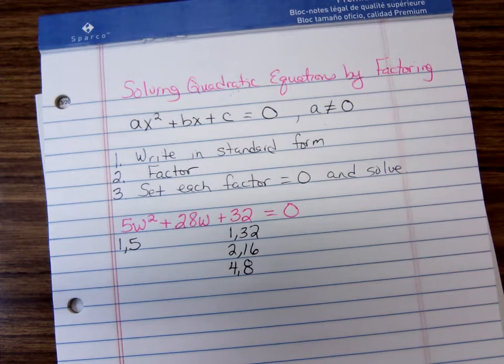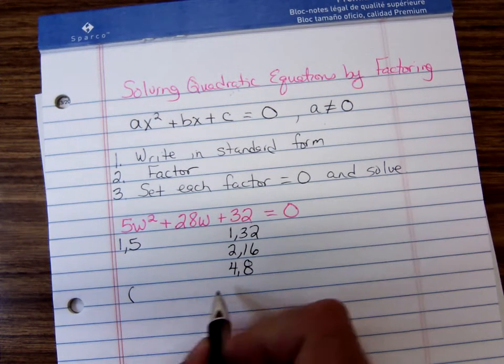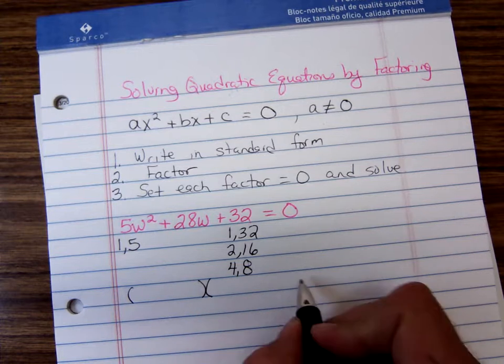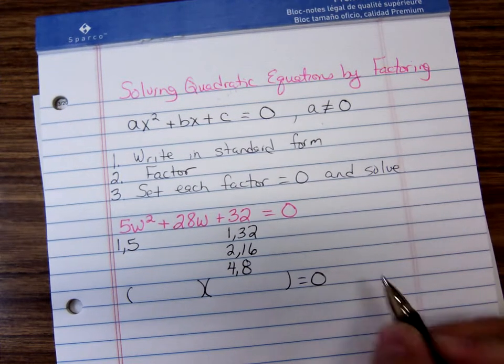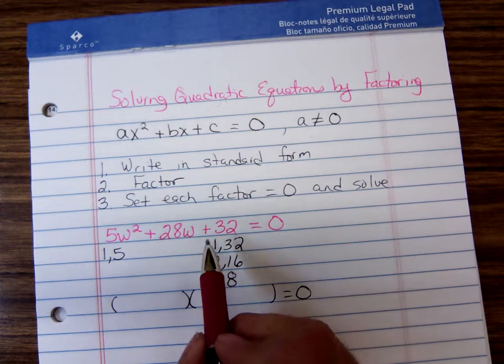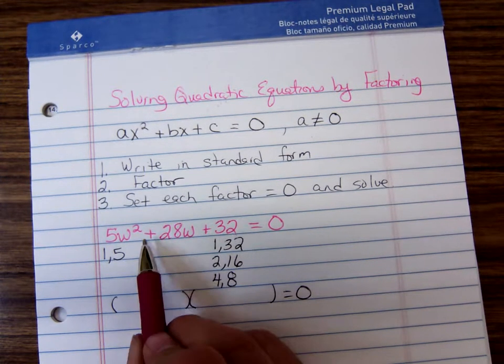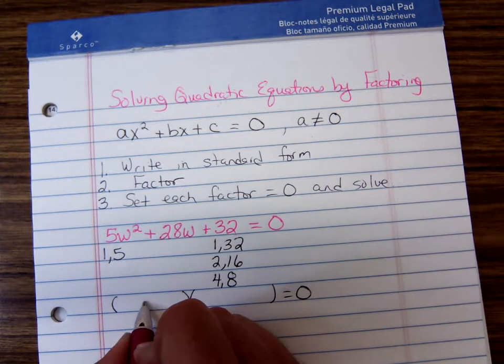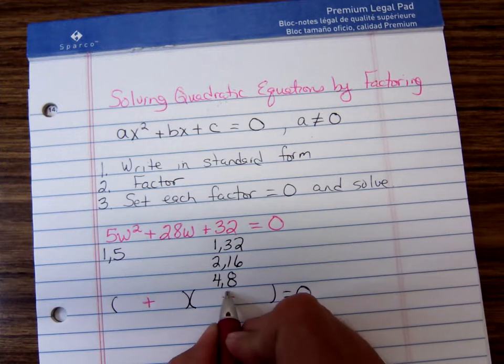Well, I'll draw my two sets of parentheses. And y'all remember what sort of signs are we going to have here? 2 pluses, 2 minuses, or 1 of each? Well, the second sign is plus, so 2 of the first sign, plus and plus.